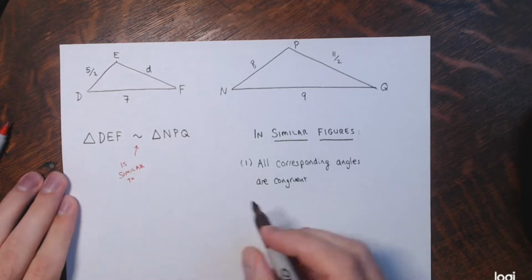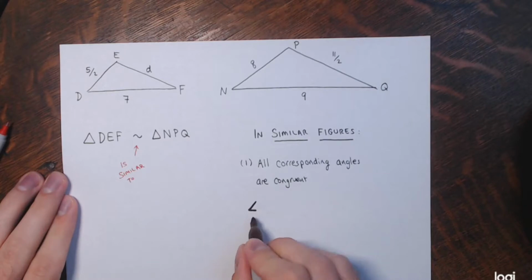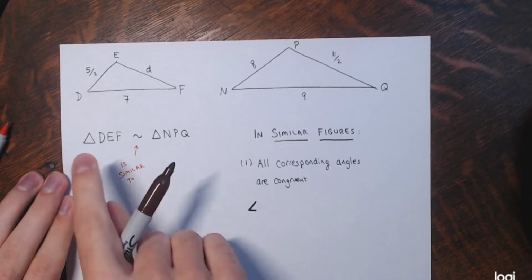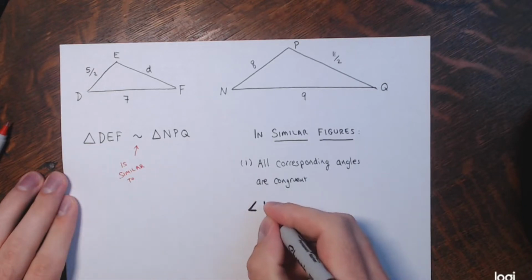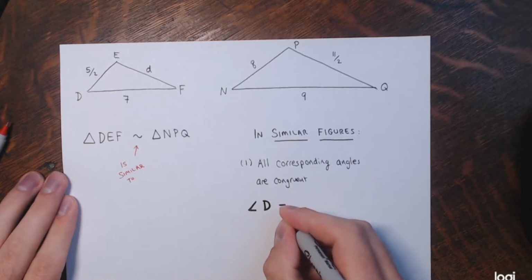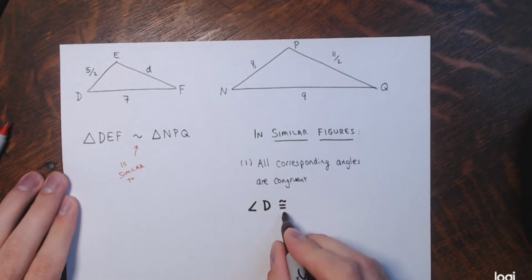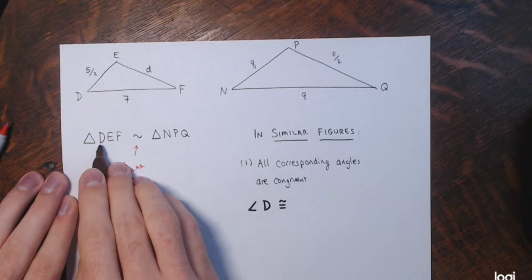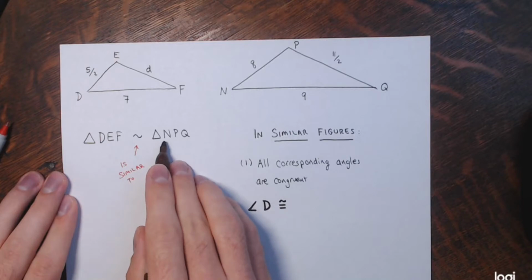So angle, this is the symbol for angle, so angle D would be congruent, this is the symbol for congruent. Angle D, the first letter in the name of this triangle, would be congruent to angle N, the first letter in the name of this triangle.